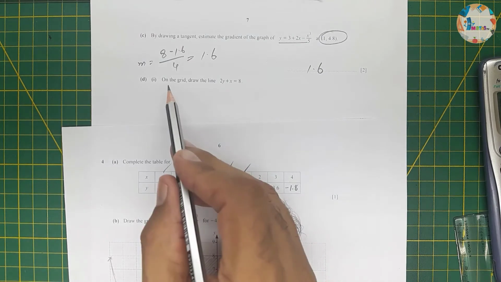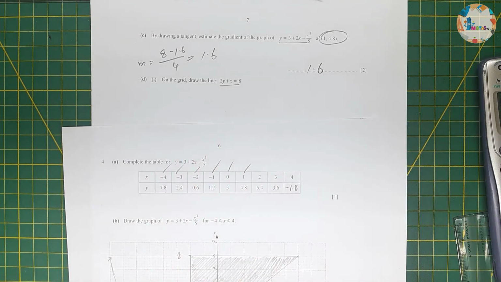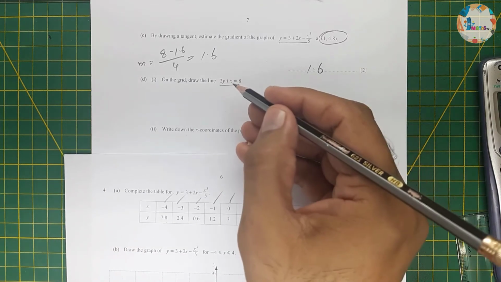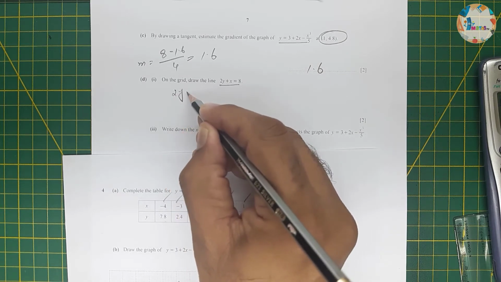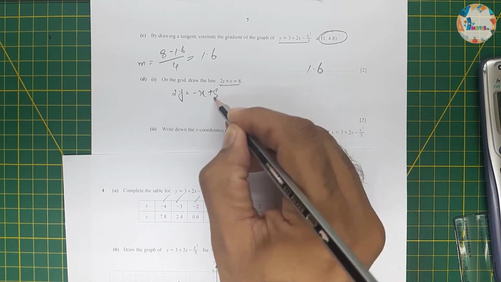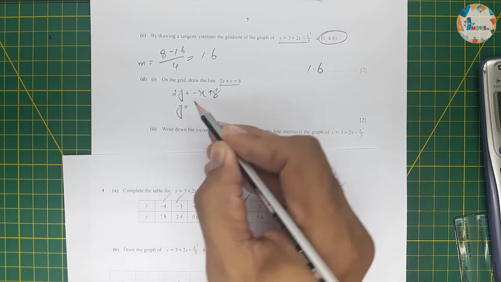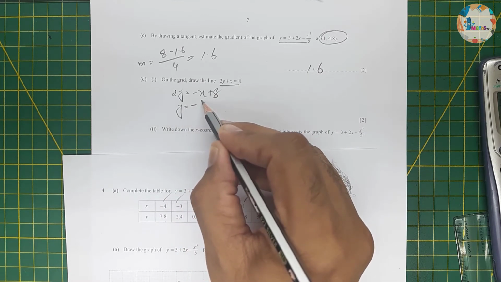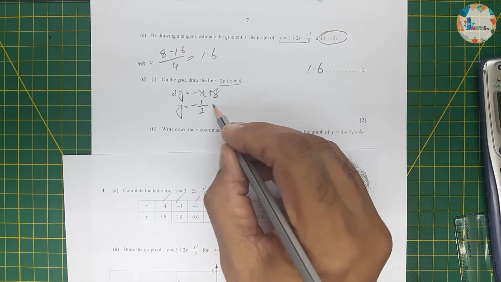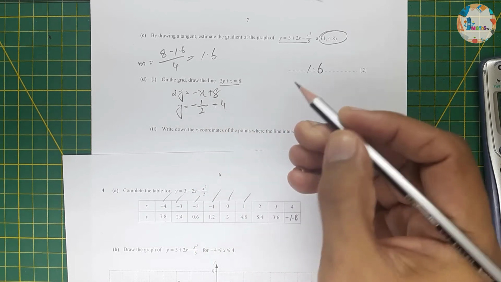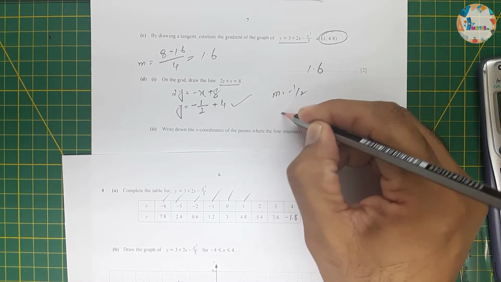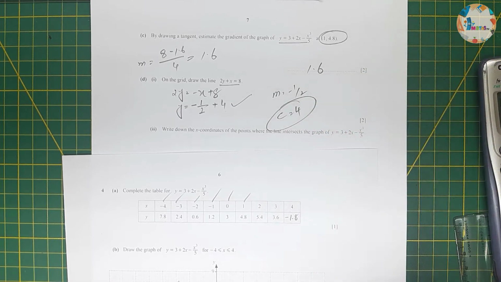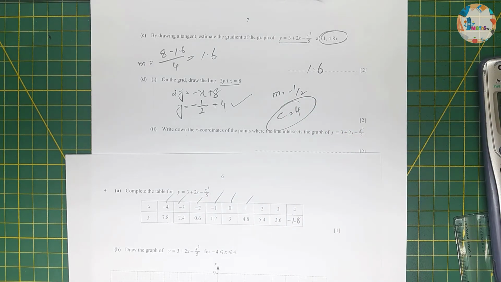Now for the D part, on the grid, draw the line. This line we have to draw. To draw this line, we'll arrange it in y equals mx plus c format. So we can write y is equal to minus x plus 8, and the 2 we can shift to the other side. So y is equal to minus 1 over 2 x plus 8 by 2, which is 4. So this will be our equation where m is equal to minus 1 by 2 and c is equal to 4. So c is equal to 4 indicates that the line is passing through the y-intercept, which is 4.